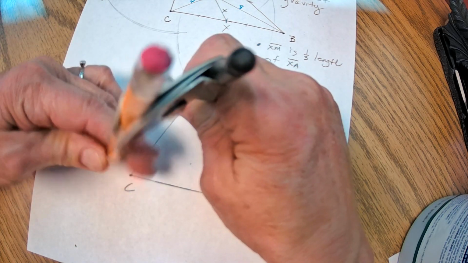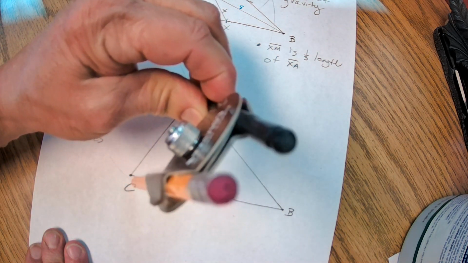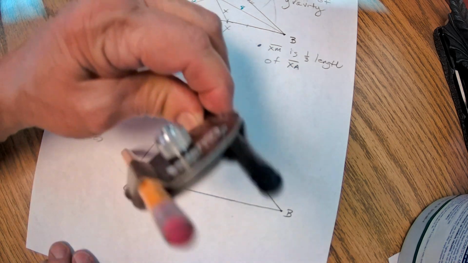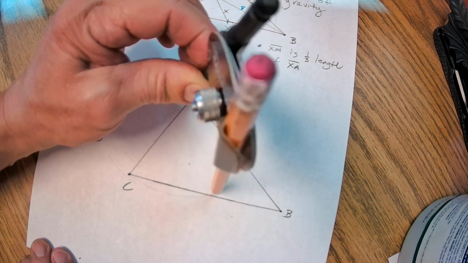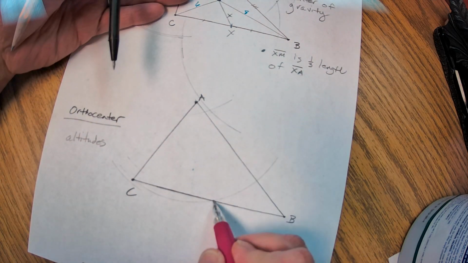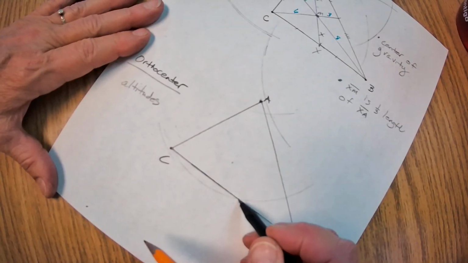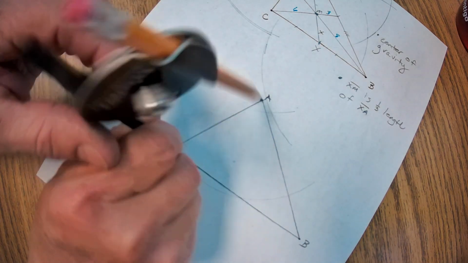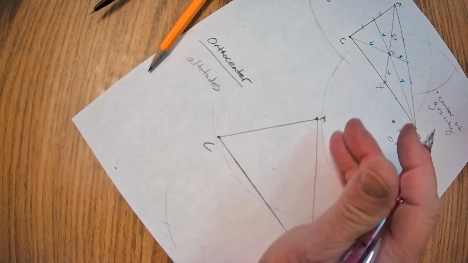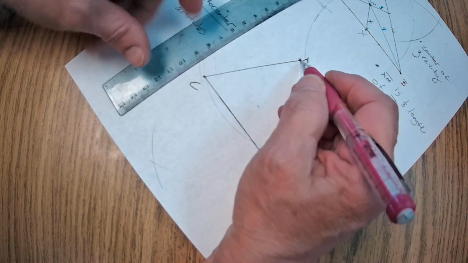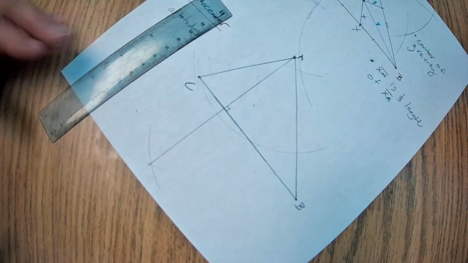We want our compass open so that when we cross the opposite side, no, that's not going to be enough. It crosses it twice. So it crosses here and here. All right. From those points, I'm going to swing an arc above and below so that the arcs intersect. And then I'm going to connect the vertex with that intersection point. And there's my altitude.